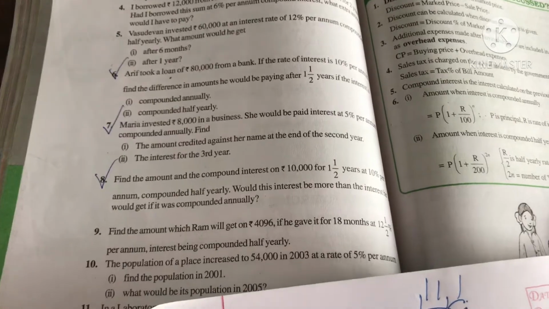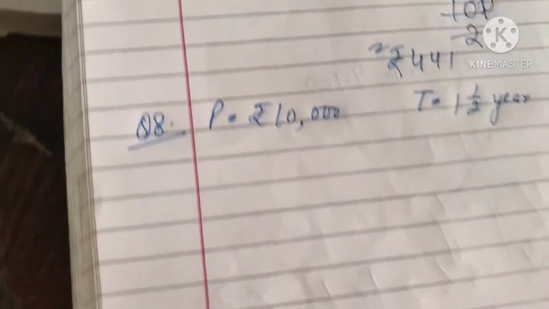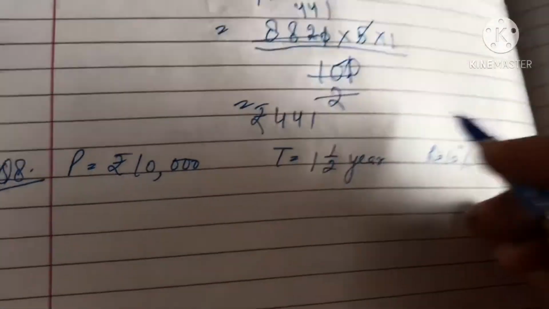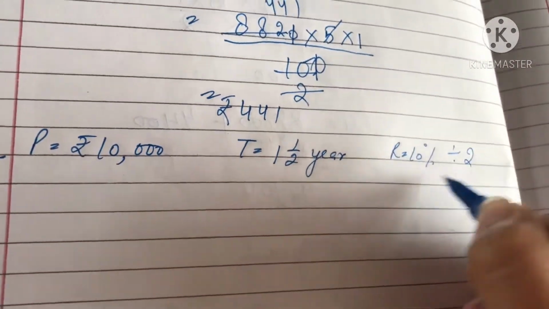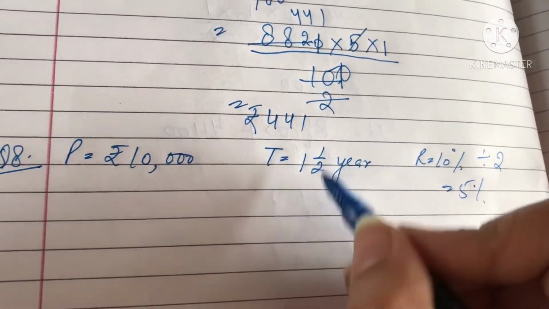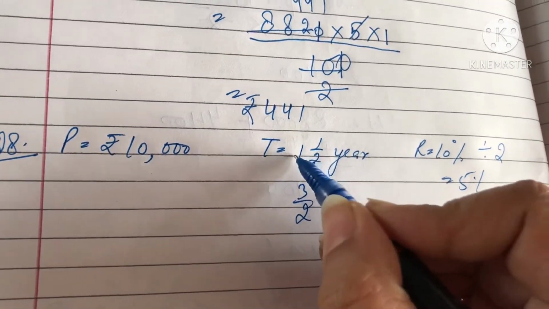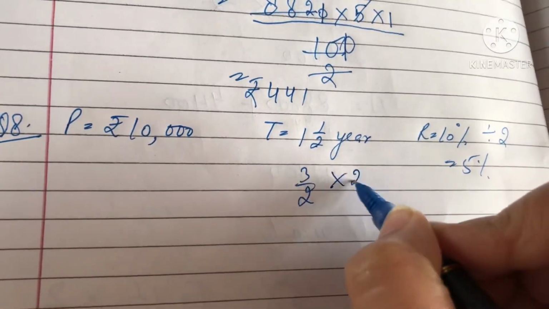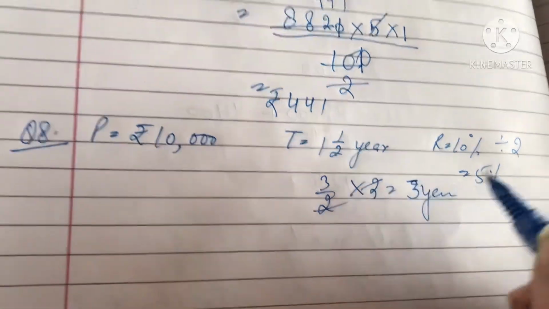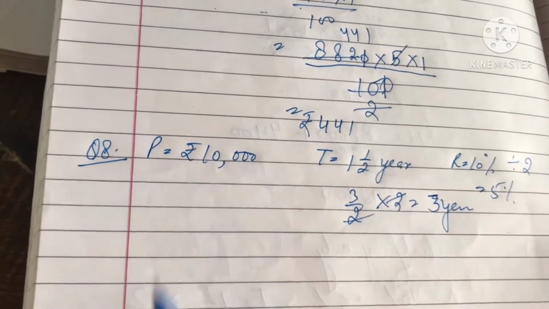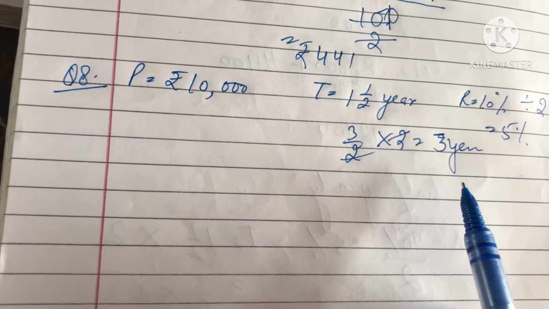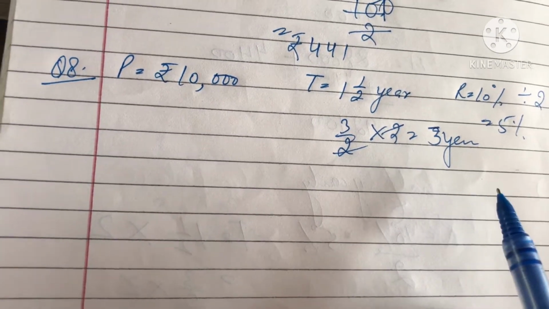Now first is half yearly. In half yearly, what will you do? You will change the rate and the time period. Rate will be divided by 2, so it will become 5%. The time will be multiplied by 2. It is 3 by 2 into 2, so it will be 3 years. And principal is 10,000. This is what you are going to put in the formula to find the compound interest compounded half yearly.